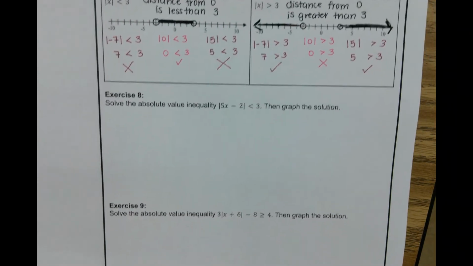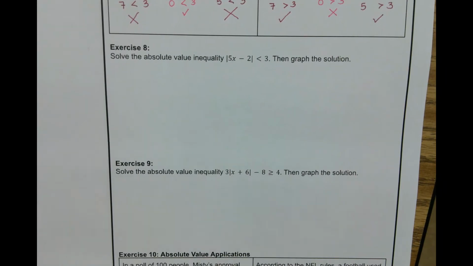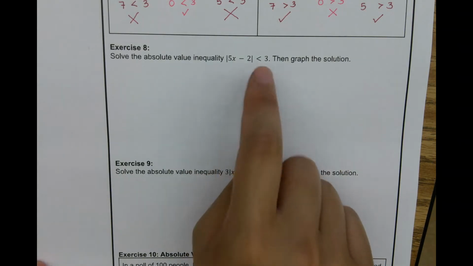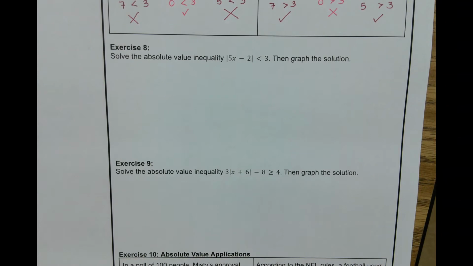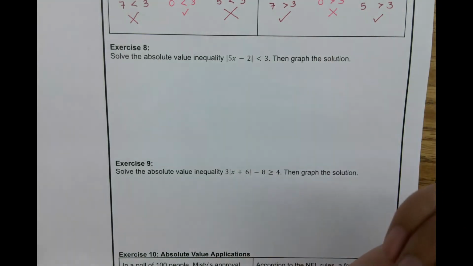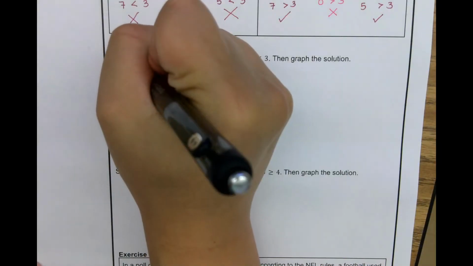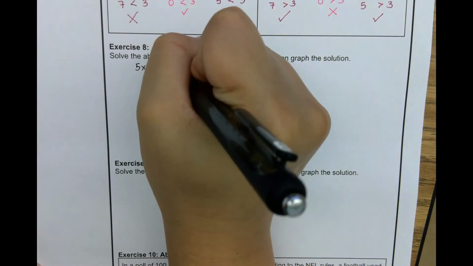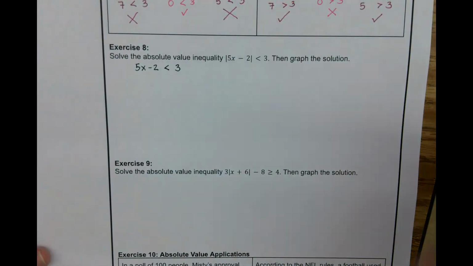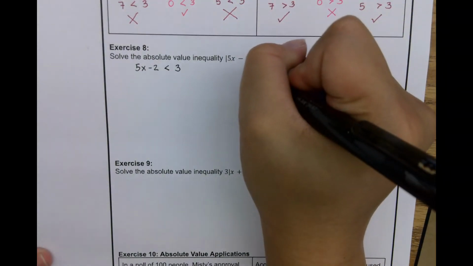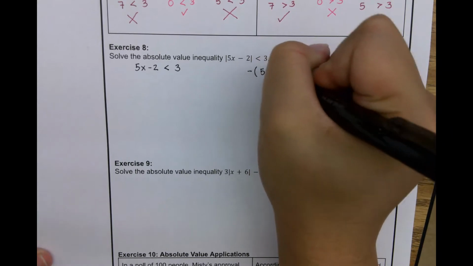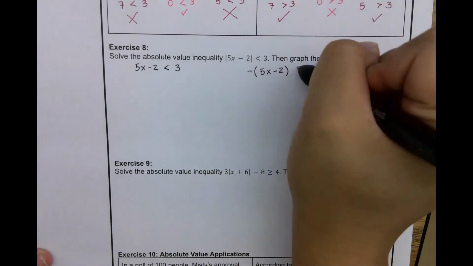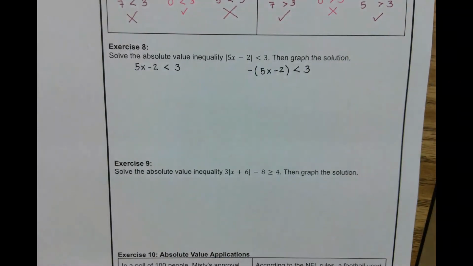Okay? So let's do the next one. Okay? So let's solve the absolute value inequality, the absolute value of 5x minus 2 is less than 3. So again, first, we need the absolute value by itself. Is it by itself? Yes, it is. Okay? Then, once it's by itself, I'm going to split it into 2. So here, 5x minus 2 is less than 3. Okay. And then we also have the other side distance, so the negative of this, 5x minus 2, is greater than negative 3. Okay. And we're going to solve.